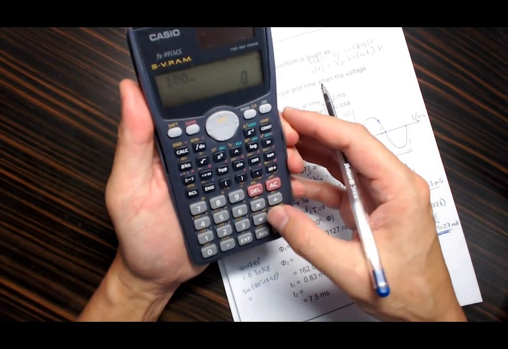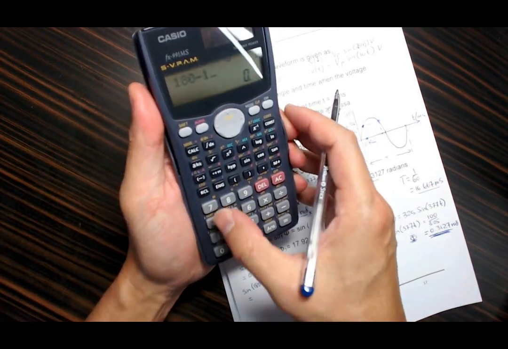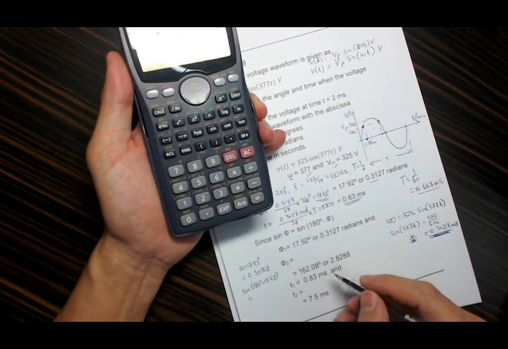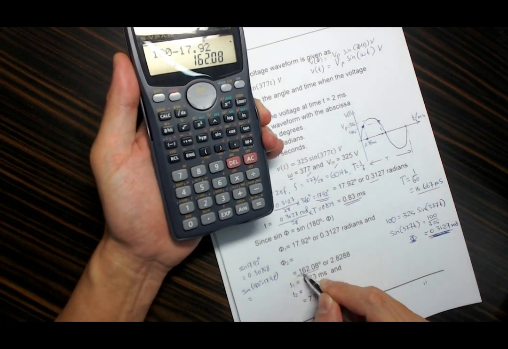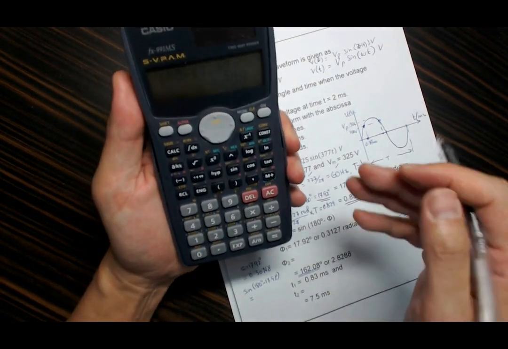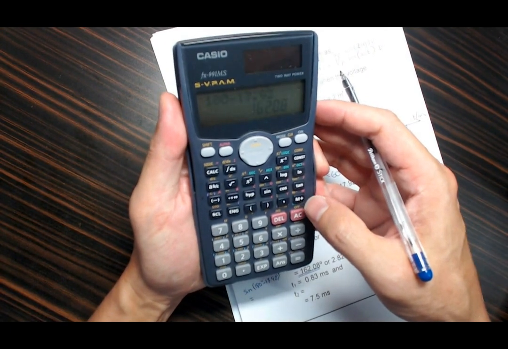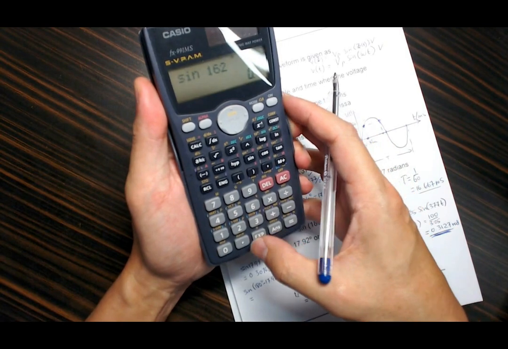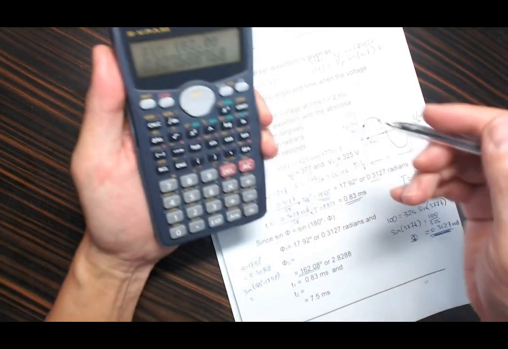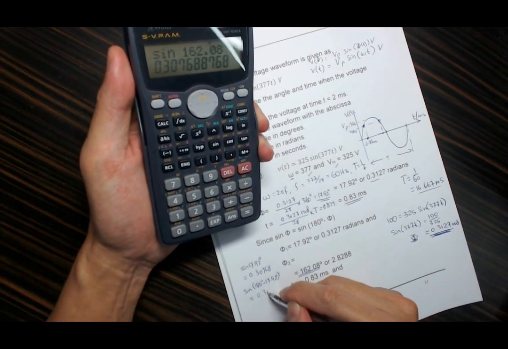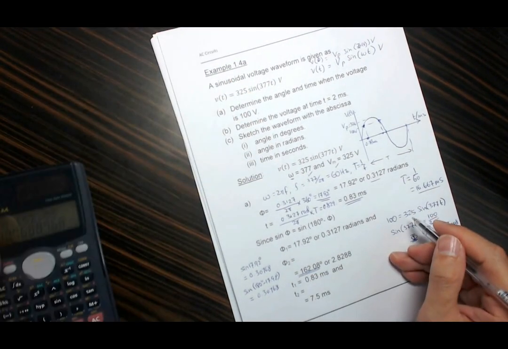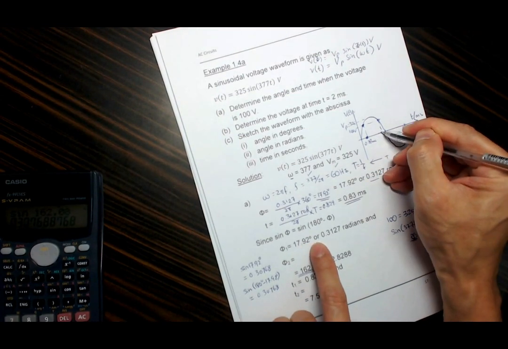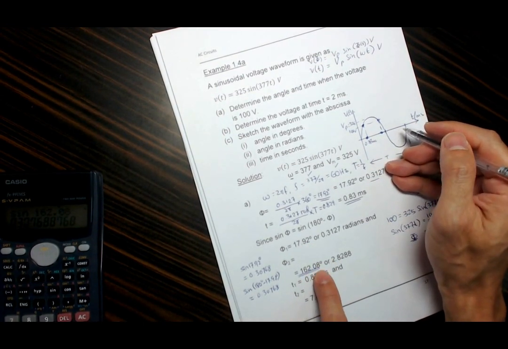Similarly, sine of 180 degrees minus 17.92 degrees: 180 minus 17.92 is this angle, 162.08. If I take the sine of 162.08, I get the same value, 0.30768 as well. So this angle is 17.92 and this angle is 162.08.